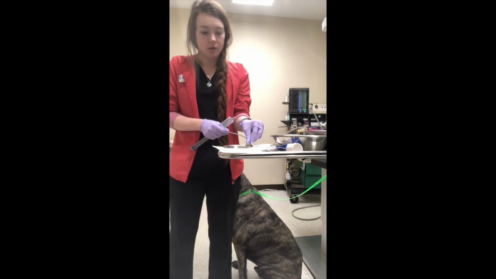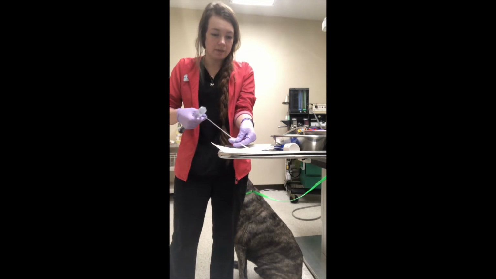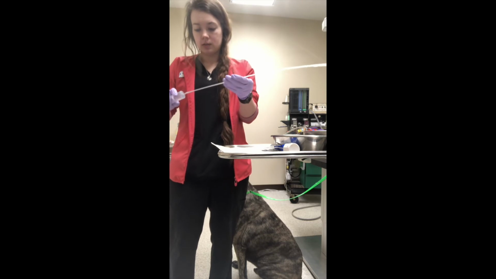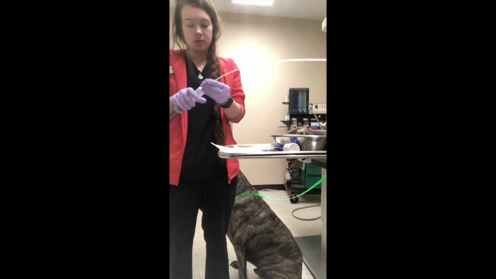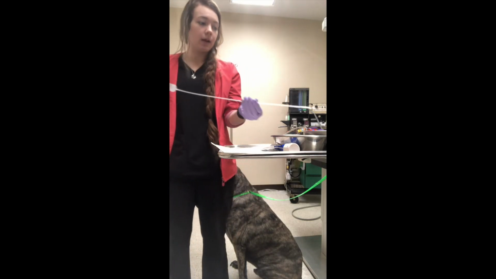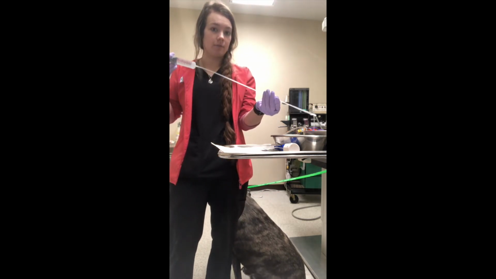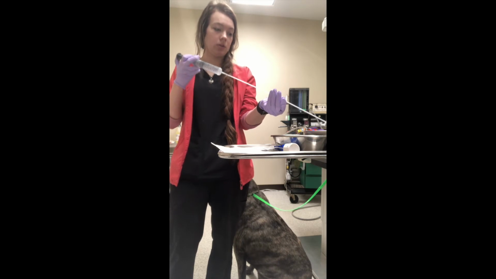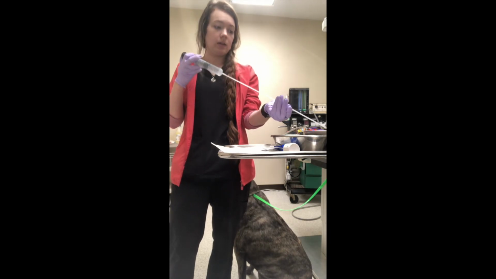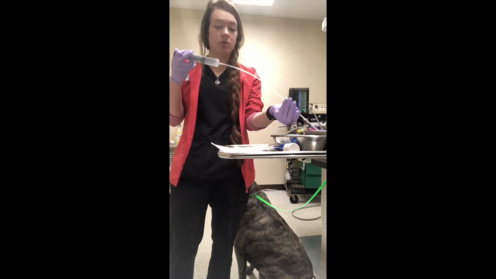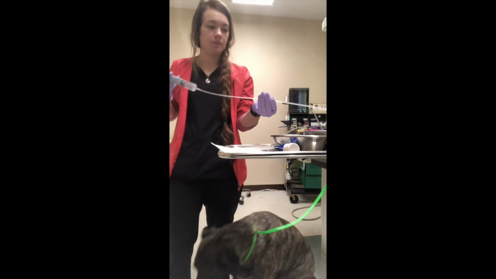Then I'm going to lubricate the end of my catheter well and insert the syringe to the catheter, and then I would insert it rectally and slowly moving it back and forth while administering the enema. And again, depending on the size of the patient, it's going to be how much of the enema we're going to administer.